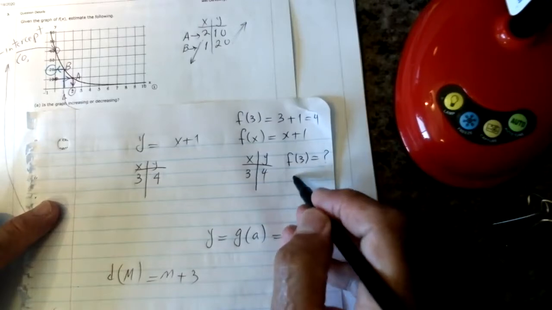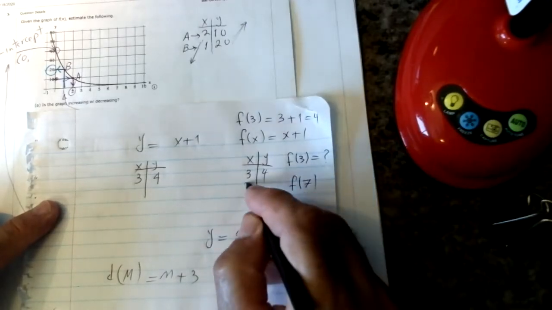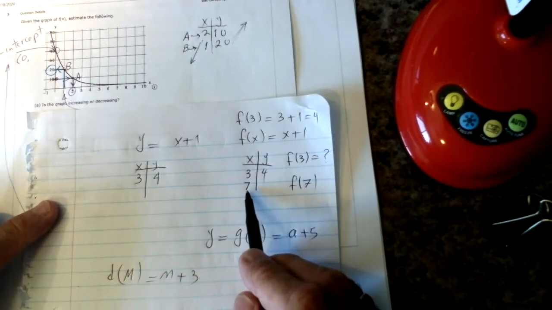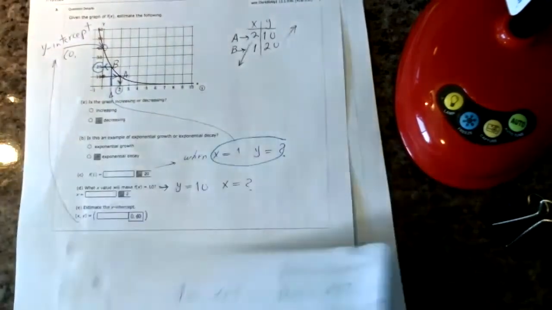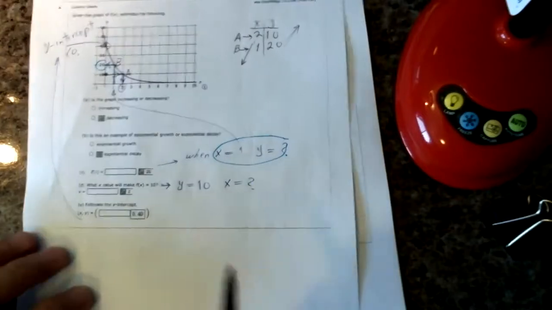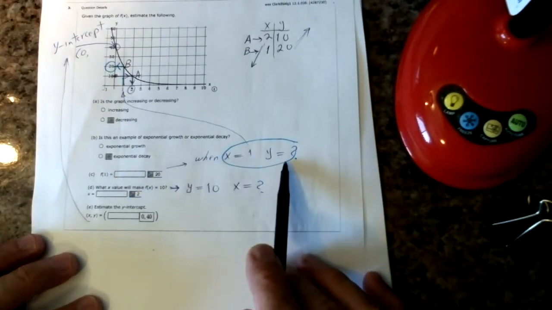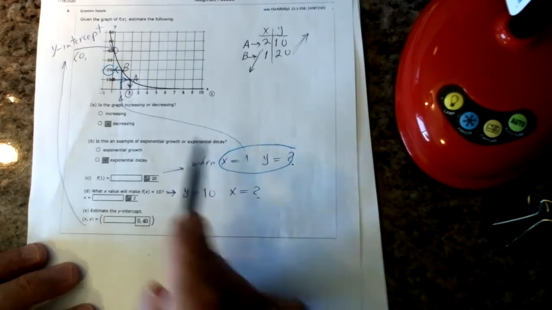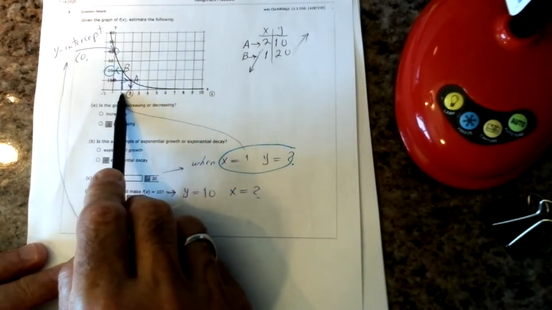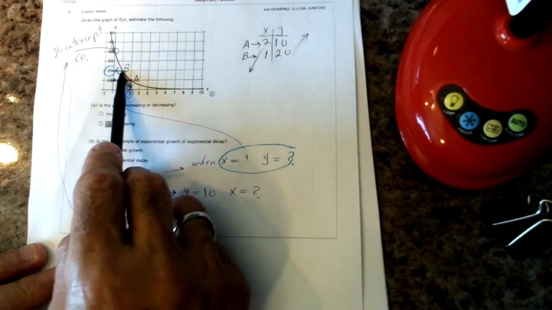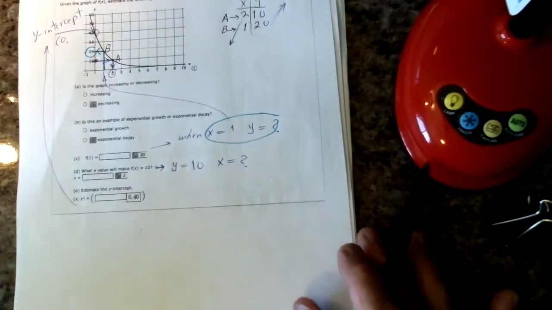What does f of 7 mean? It means x is 7. What is the y value? Take the 7 and substitute here, it is 8. Okay? So here, they're asking what f of 1 means. f of 1 means x equals 1, find the y value. So you go on the x-axis and find 1. If you want to find y, draw the vertical line until it hits the graph, and then read the y value. Like here.